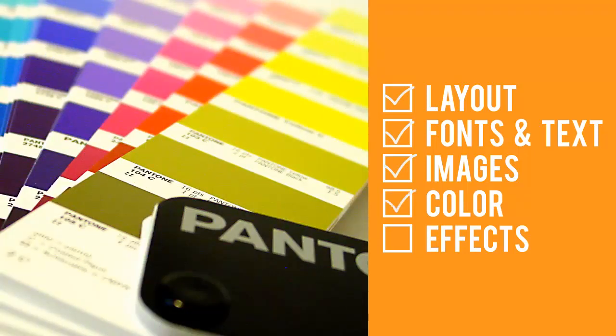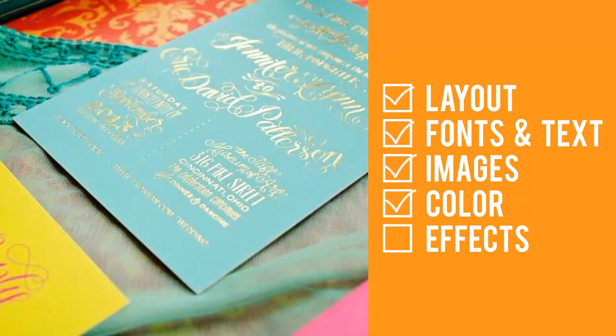Color. Have all unused colors been removed from the document? Is RGB color used anywhere? Are spot colors indicated? What color swatch library was used? Have all instances of black been converted to rich black? Effects. Have all transparencies been flattened? Does the file contain layers? Are all layers to be printed? Are there any foils or any other special effects for the document?